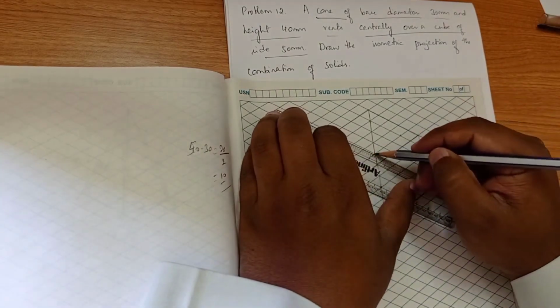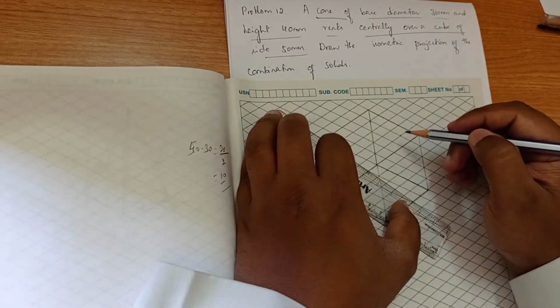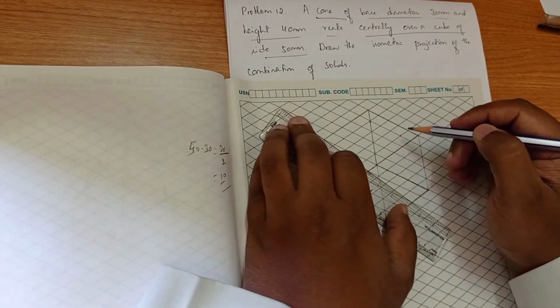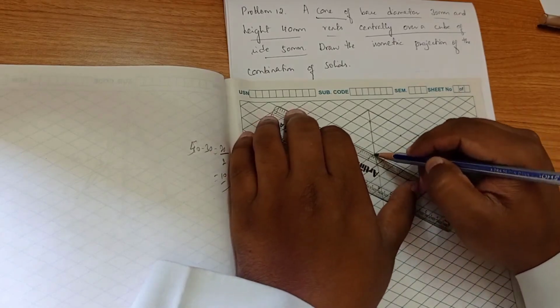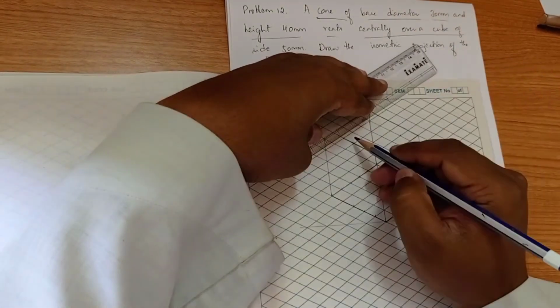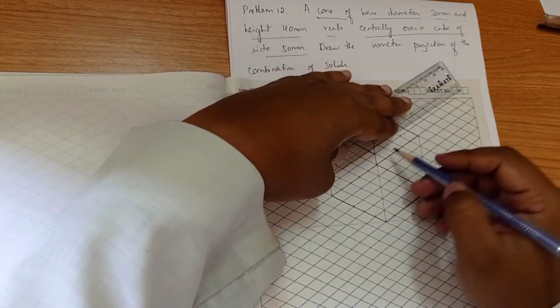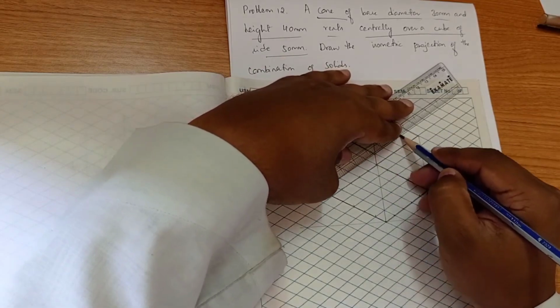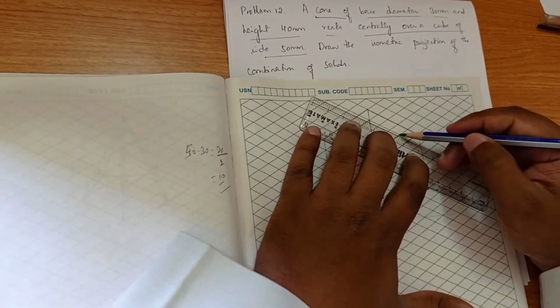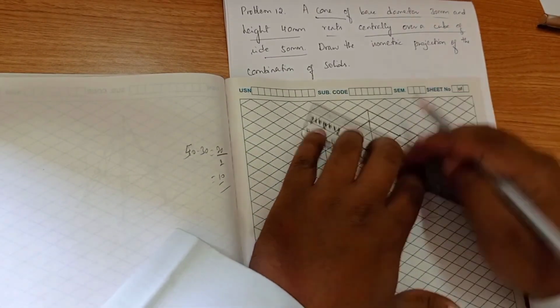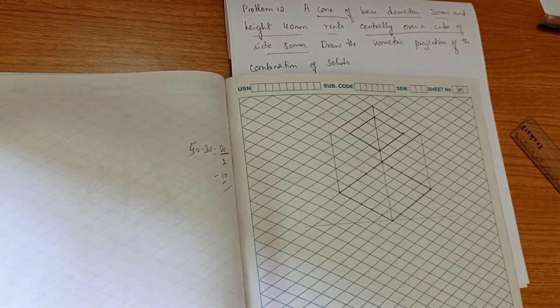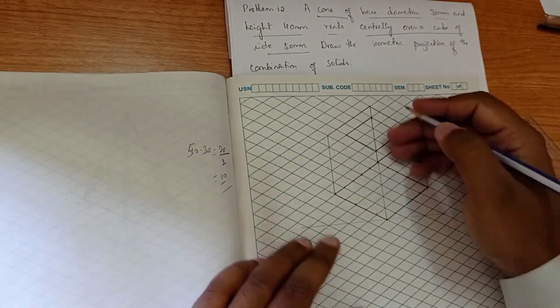So here we get a square of 30. Base diameter means it is a circle.